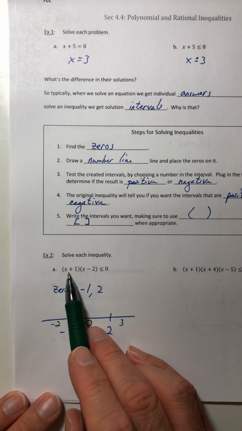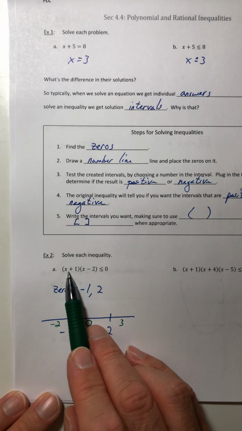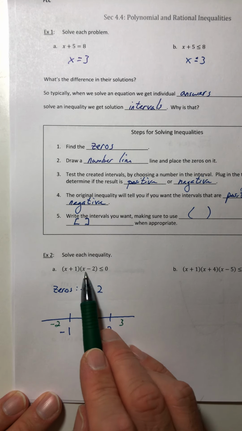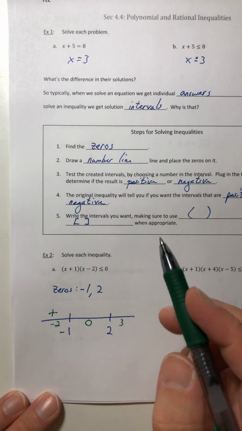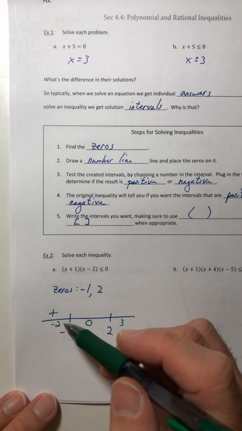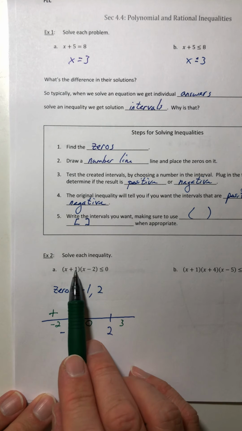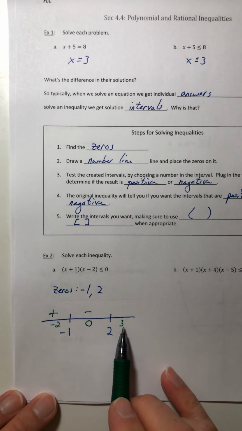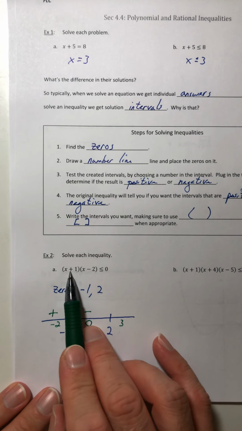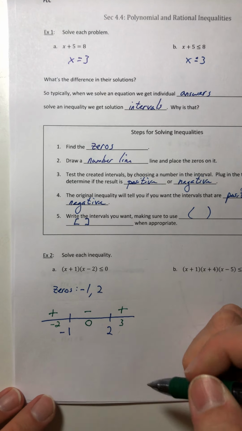So if I plug in the -2, I'd end up with a negative in that parentheses times another negative, so a negative times a negative is a positive. Again, I don't care if it's a +4 or +8, I just want to know is it positive. Plug in the 0, a positive times a negative, that's a negative. Plug in the 3, positive times a positive, and you get a positive.